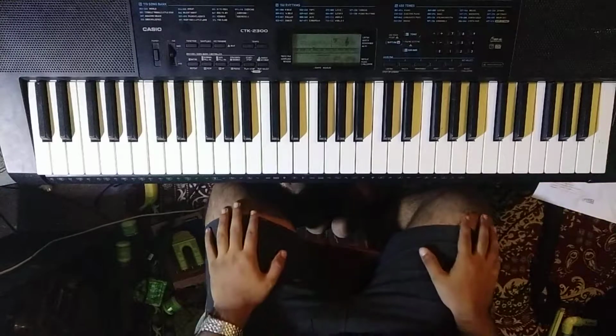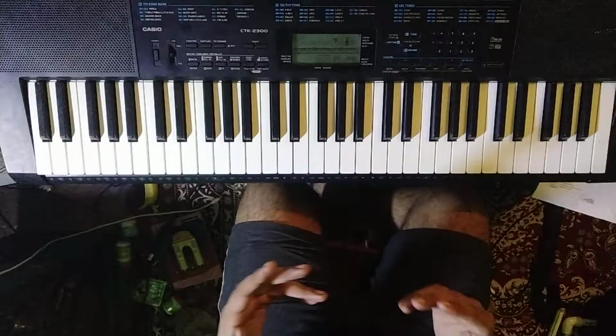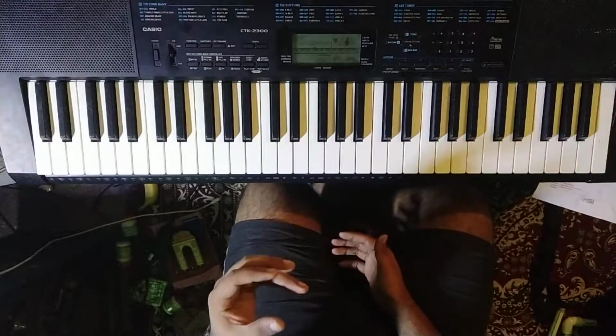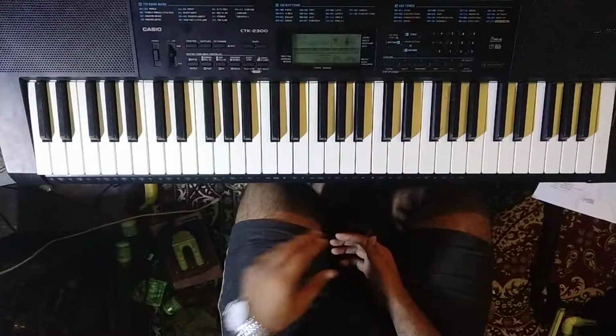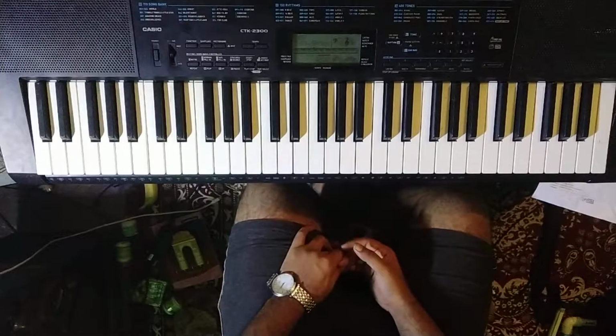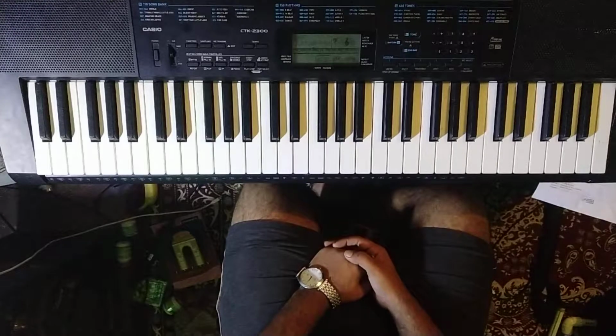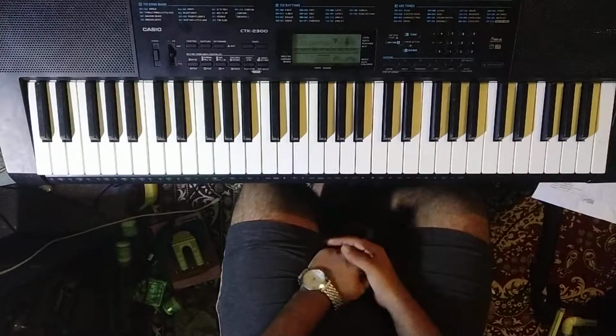Okay, so same here. If you want to learn music, then you have to have a proper understanding of notes, octaves, chords, scales. So these are some basic things which are important to remember.